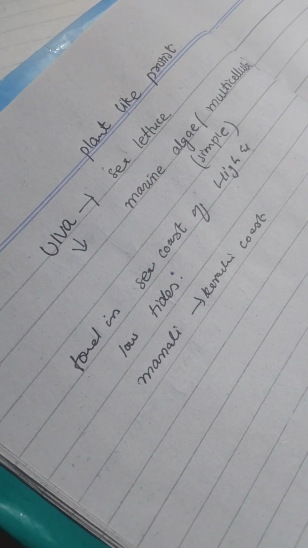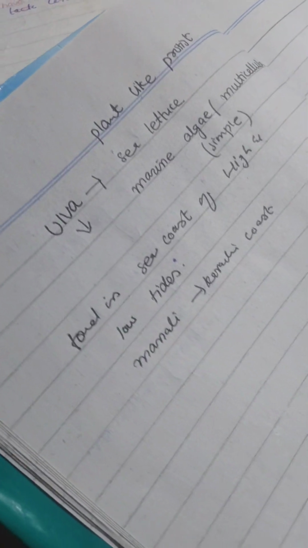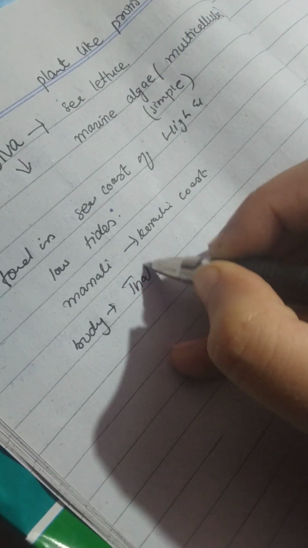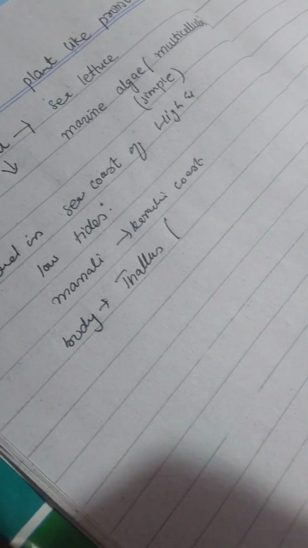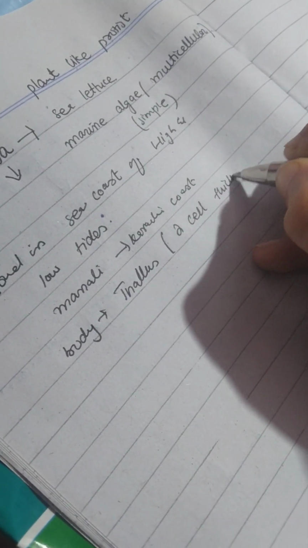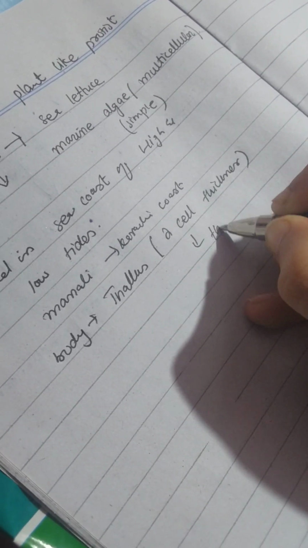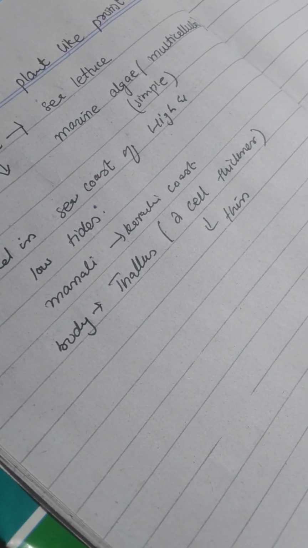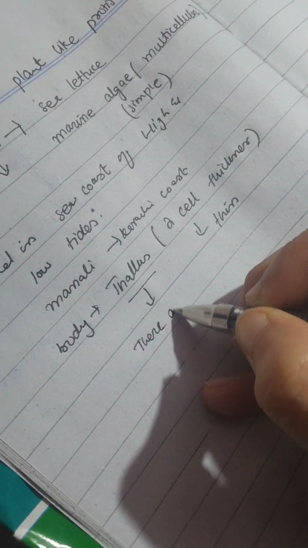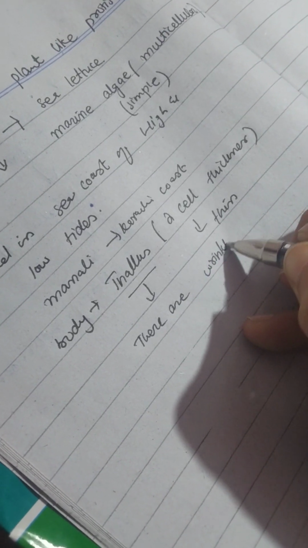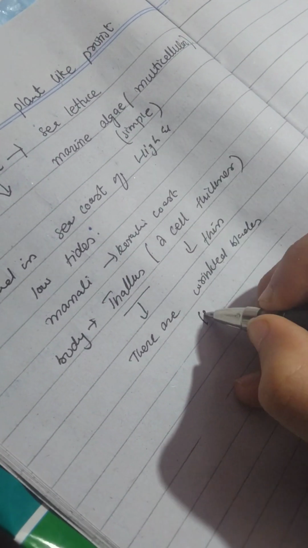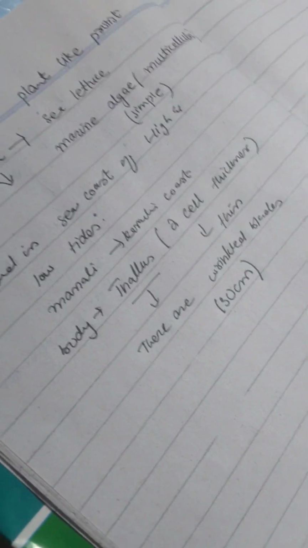So basically the body of this Ulva is known as thallus. Its body is known as thallus. Basically it has two cell thickness, so it means it is very thin. And in the thallus there are wrinkled blades, and if you talk about the measurement, that is basically 30 centimeters, the wrinkled blades, right?